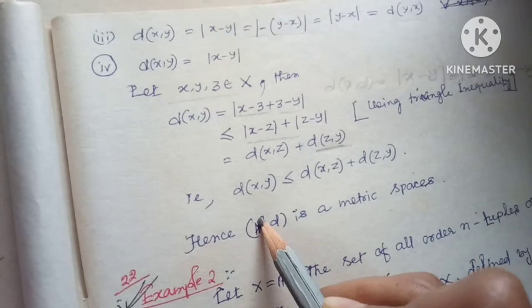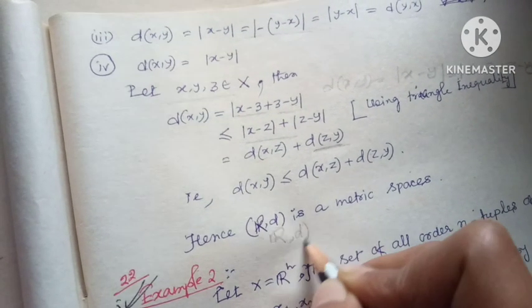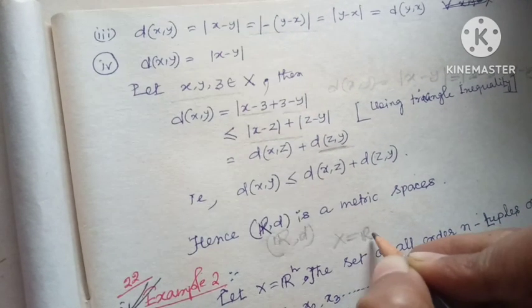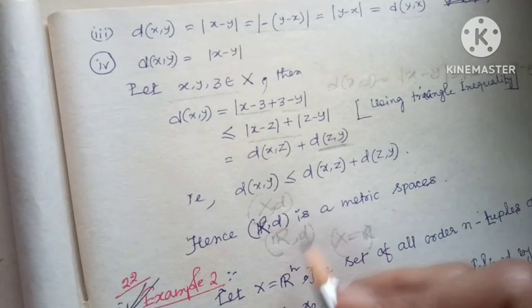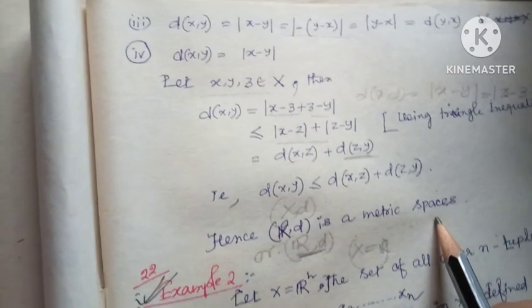Therefore, (R, d) is a metric space because X is equal to R. এটো আমি X লিখিব পাৰো, (X, d) নাইবা আমি (R, d), দুটাই same metric space. This is a proof.